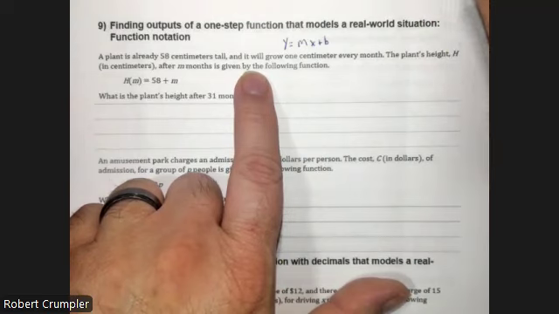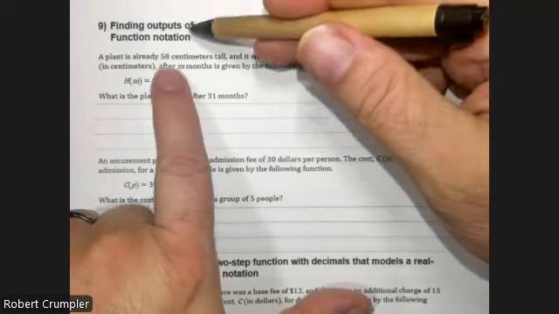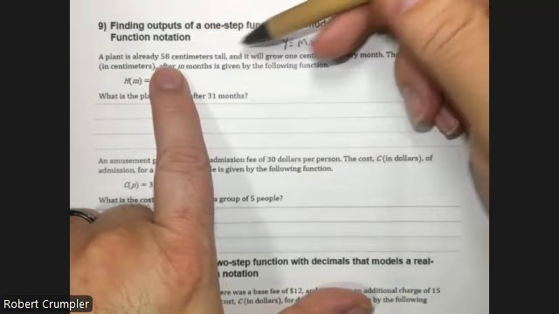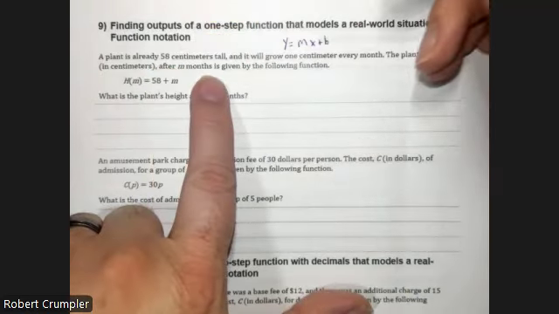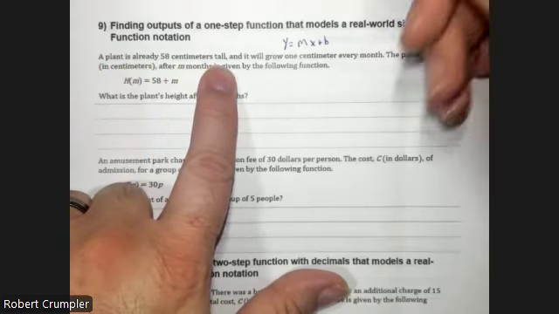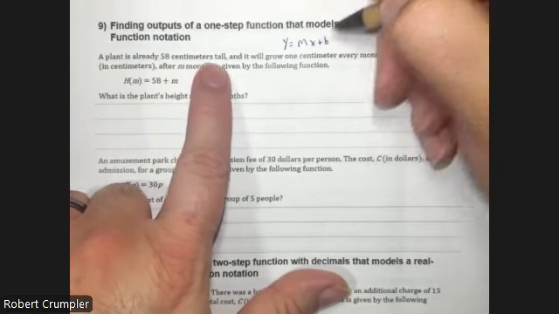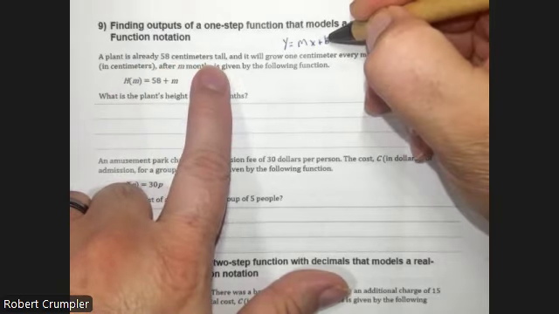Notice that this particular function satisfies what the word problem is giving us. We're told the plant is already 58 centimeters tall, so that is your y-intercept. It's 58 centimeters tall, so that's our start point.